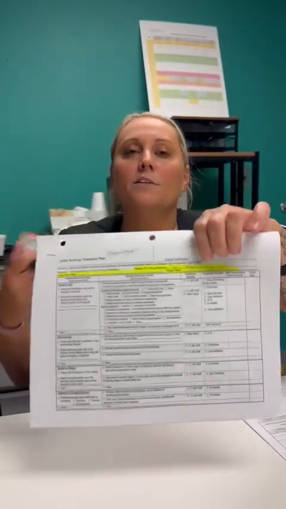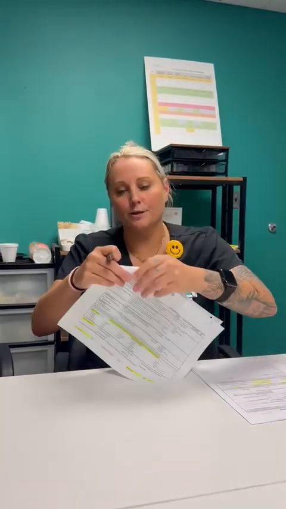The next thing, right below that, is a target date. Make sure that you are aware that a target date is always 3 days out. So if today we're August 1st, the target date would be August 4th. Next, you'll skip over to the next page of the treatment plan.